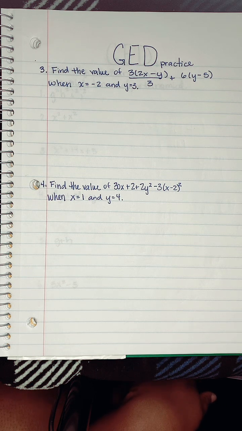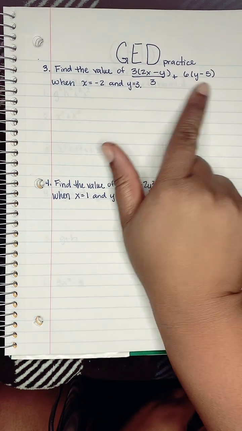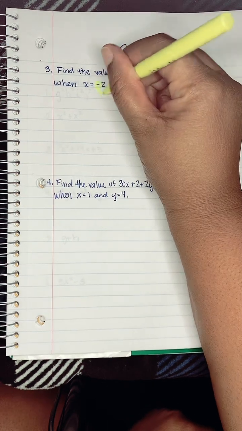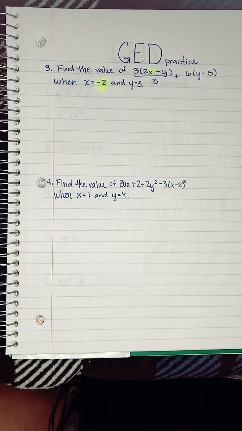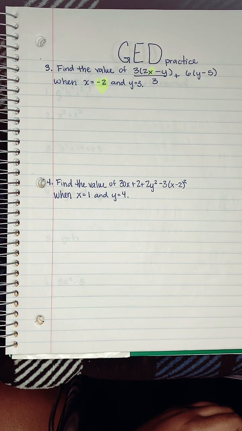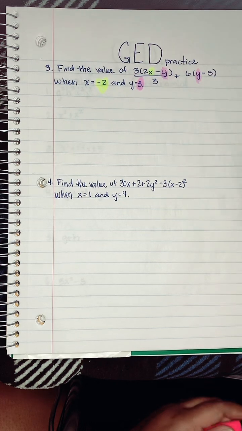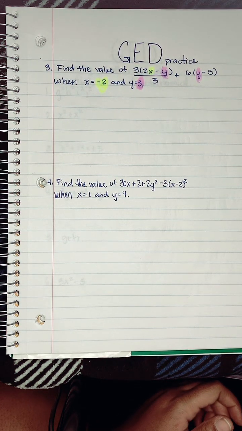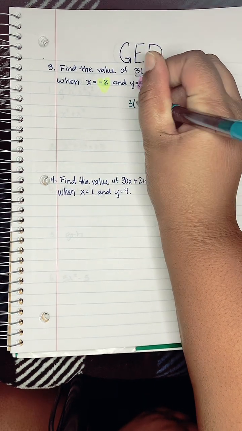All right, let's get started. It says find the value of this expression when x equals -2. What that means is whenever I see an x, I'm replacing it with -2. And then we're going to replace the y with 3. Wherever we see a y, we're going to put 3, okay? So we're going to rewrite it.